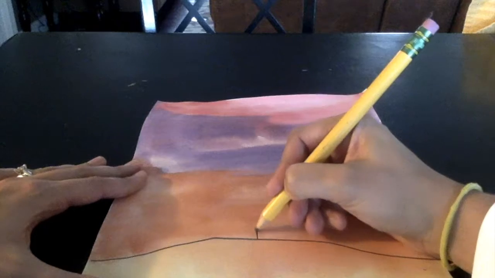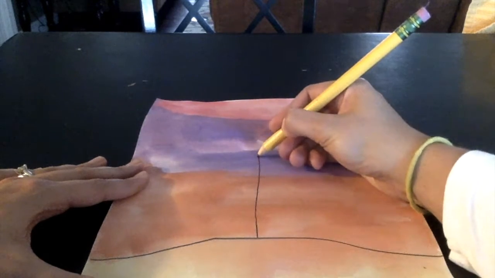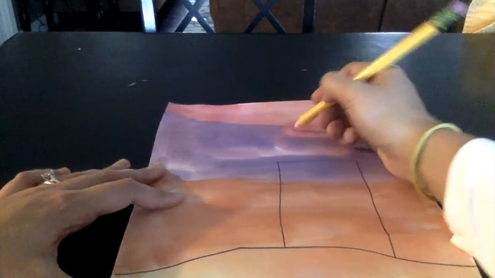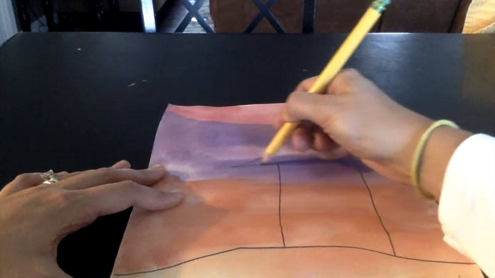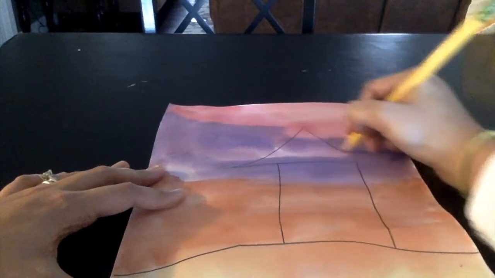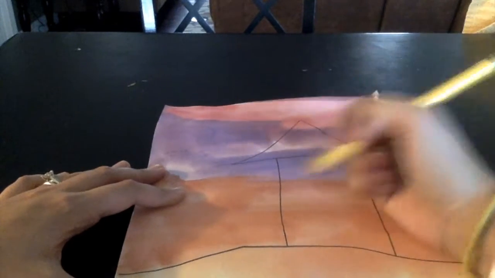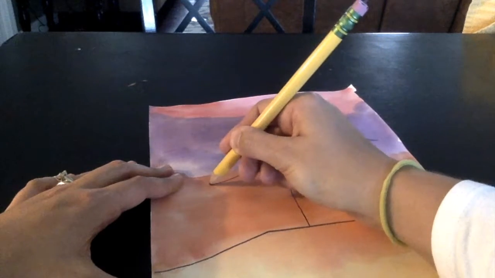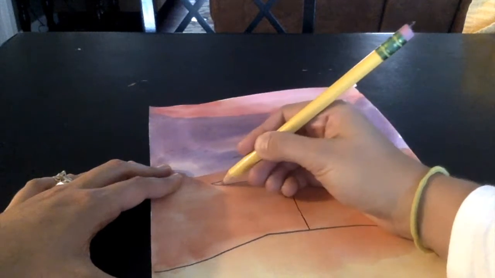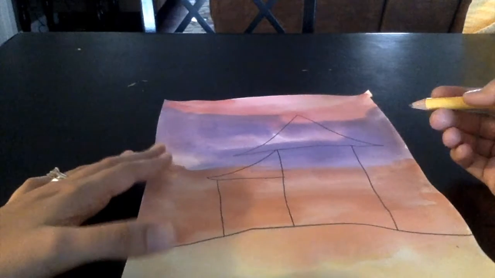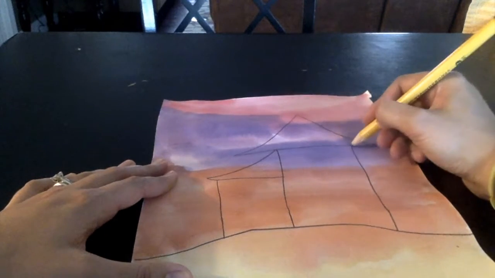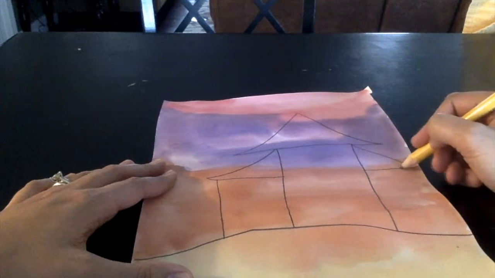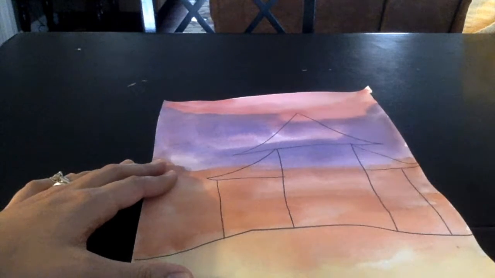I think I'm going to start with a rectangle. And then I'm going to do a kind of a triangle that goes out. And then I think I'm going to do another triangle that goes out. And I'm going to give myself kind of a square there. And I'm going to add another triangle and a rectangle. So now I've got my house.